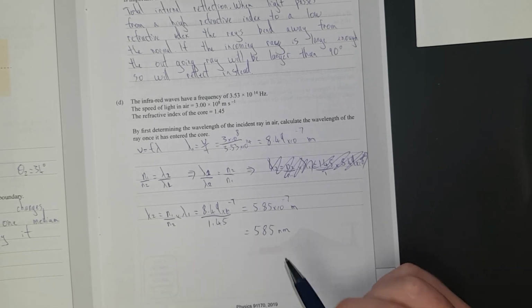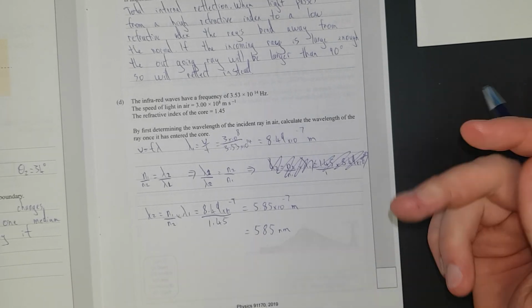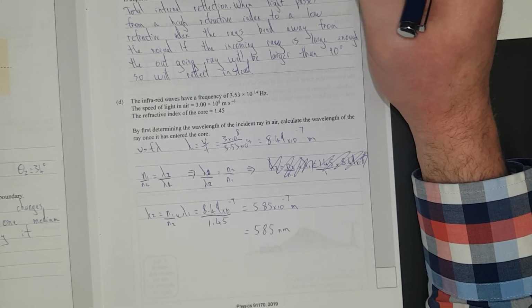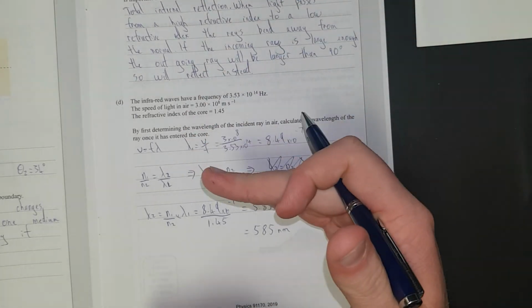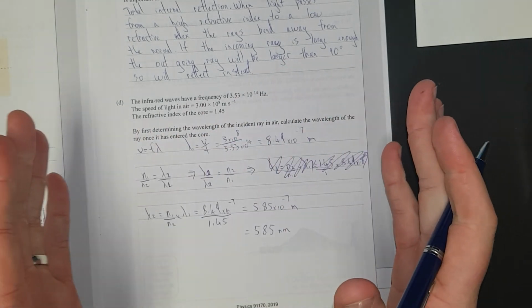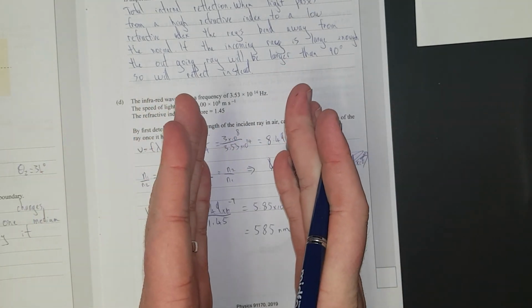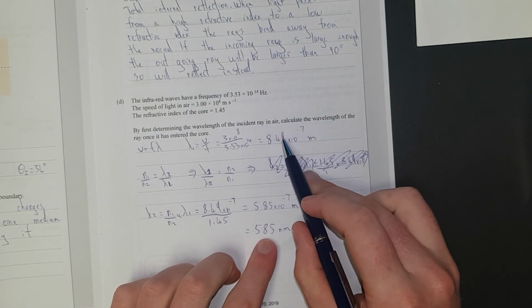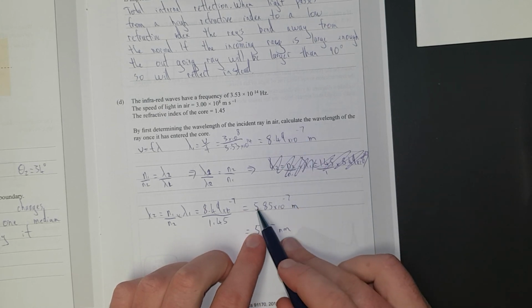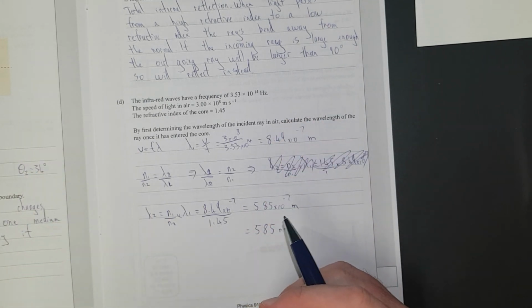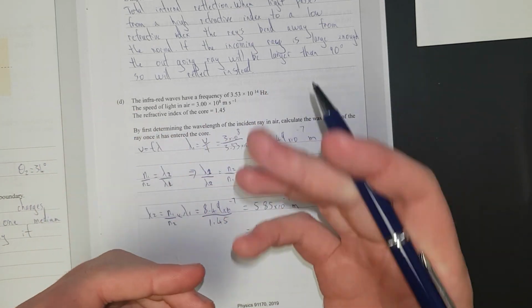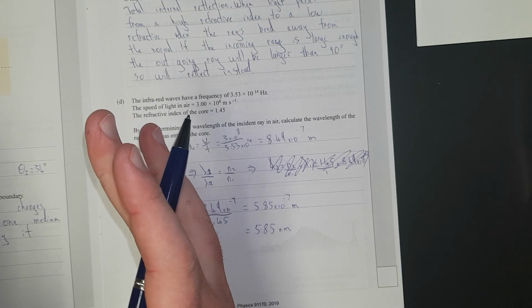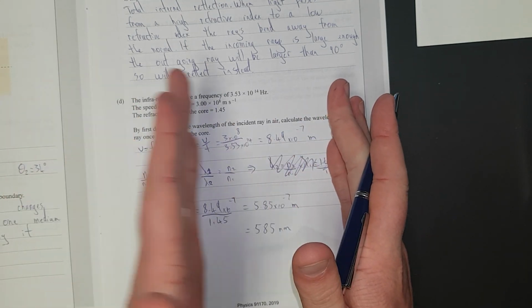And this makes sense to me because I know that when you go from a faster medium to a slower medium, if you think about waves in water, the waves get bunched closer together, which means the wavelength will get less, and we've gone from 8.49 to 5.85, which makes sense. There are examples when you learn about waves, they do get close together when you go from a fast medium to a slow medium because the previous waves catch up to the ones in front.